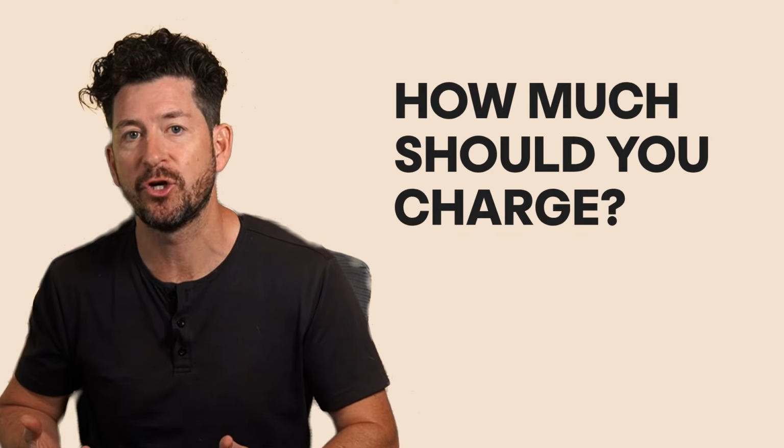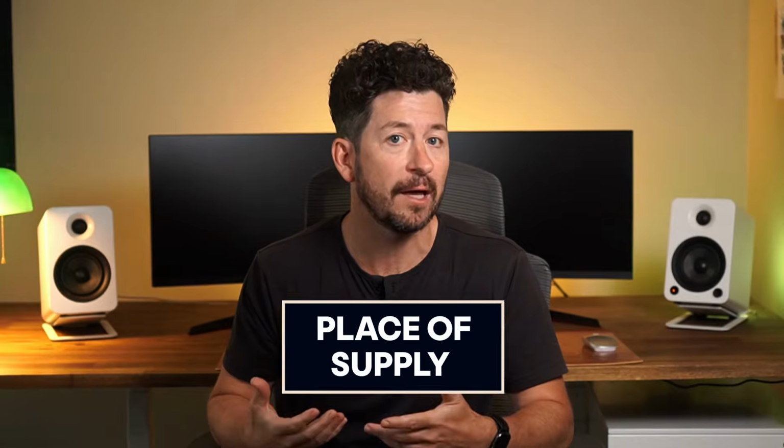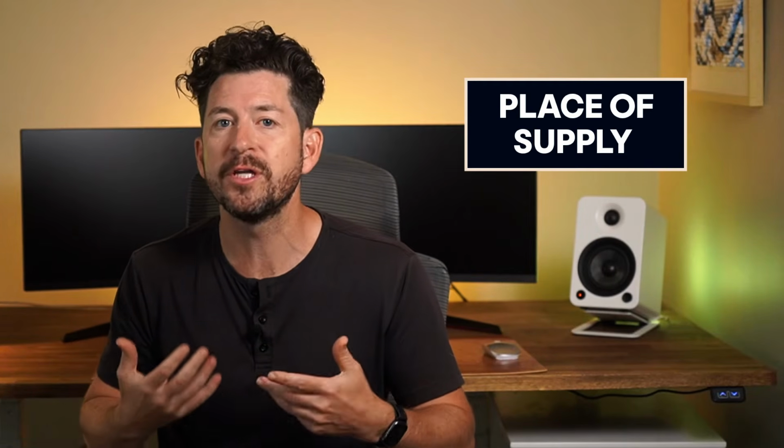Once you're registered for GST or HST, the next step is figuring out how much tax to charge your customers. This depends on what's called the place of supply. Place of supply is just CRA's way of saying where your customer is located or where they're receiving the goods or services. The place of supply determines whether you charge GST at 5% or HST at a higher combined rate, depending on the province. Let's look at how it works using a few simple examples.